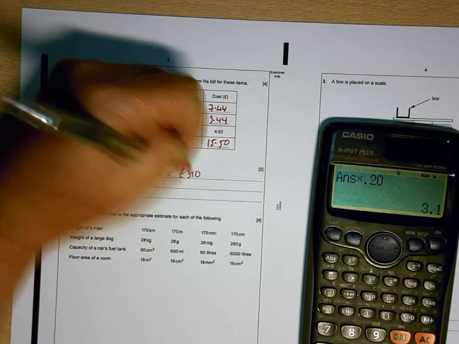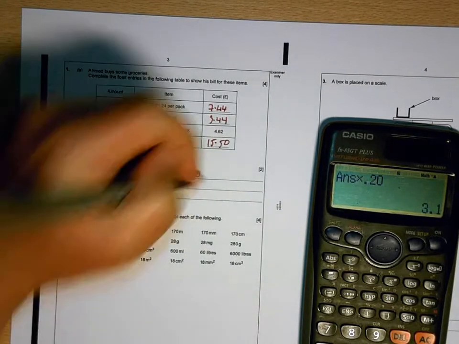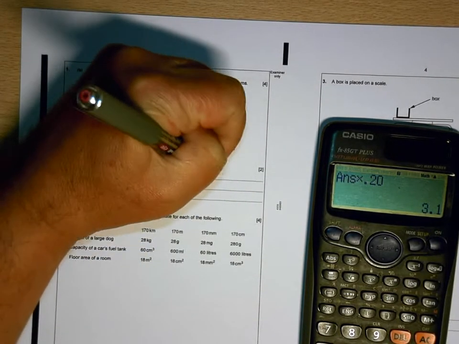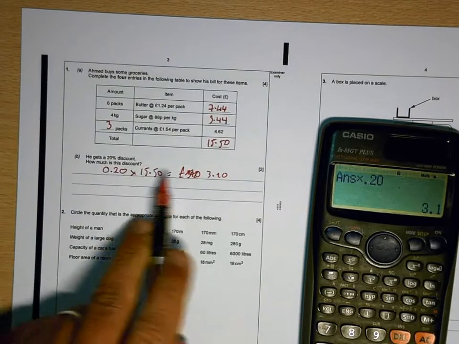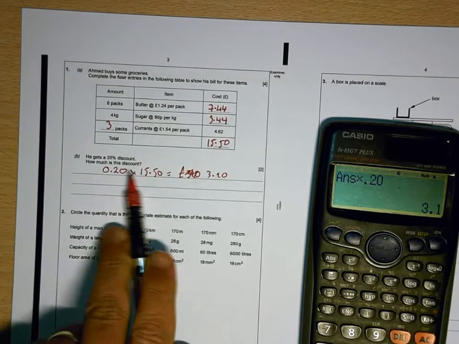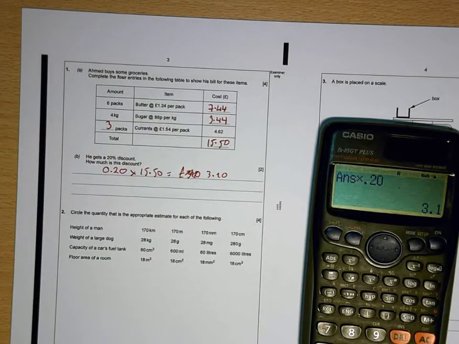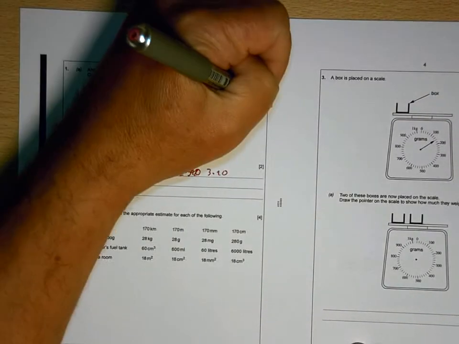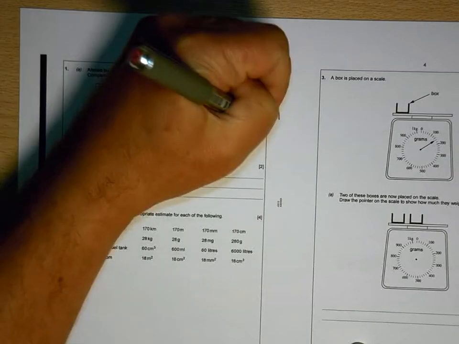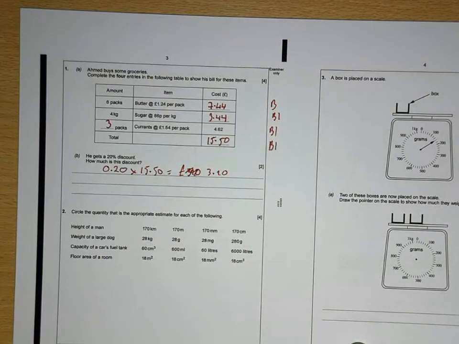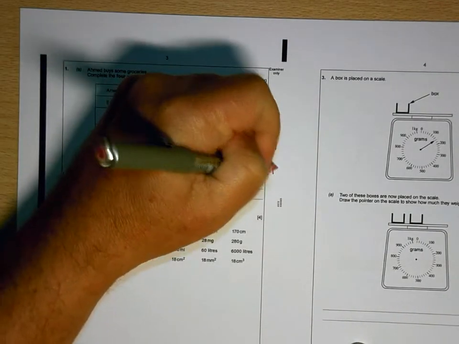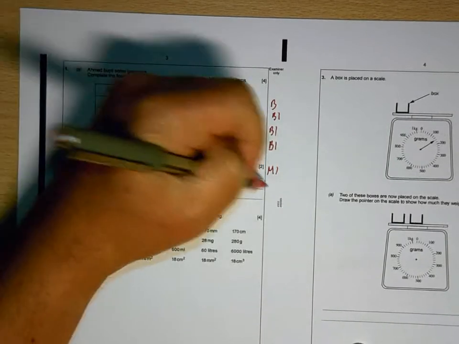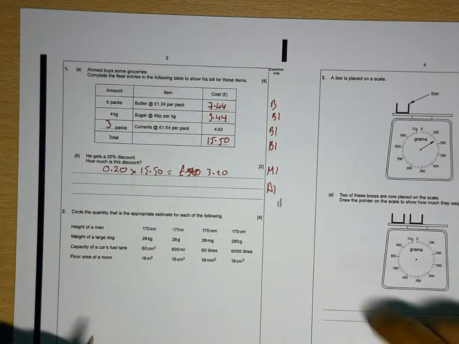Check that the question is not asking for how much he ends up paying. It's asking for the discount, so £3.10 is the right answer. So 4 marks for this up here, 1 for each entry. 1 mark for the method of 20% of that, 1 mark for the answer.